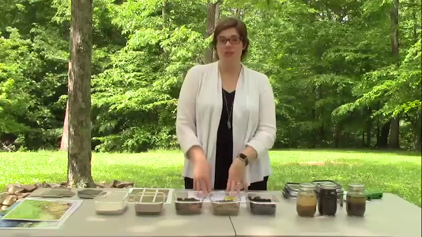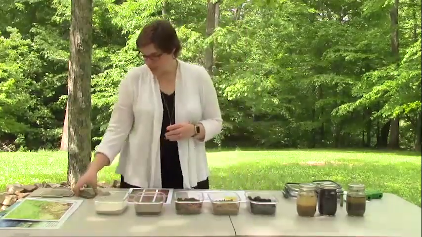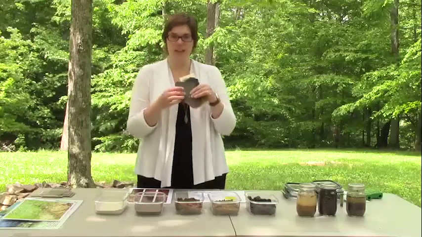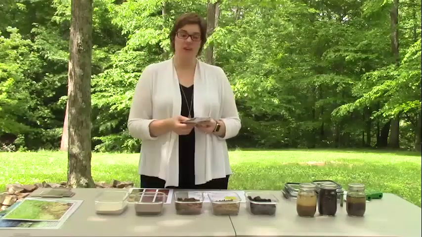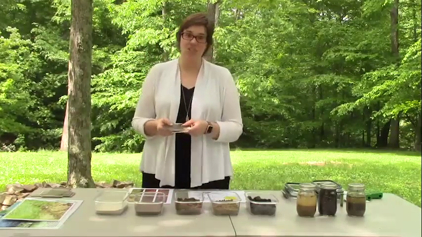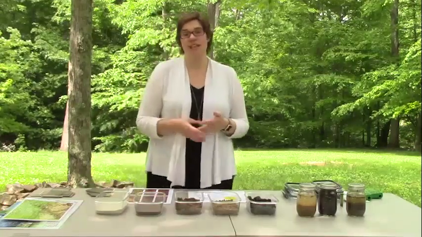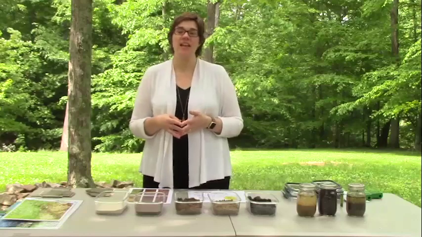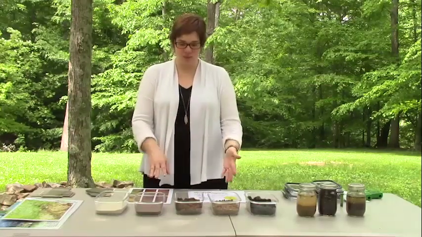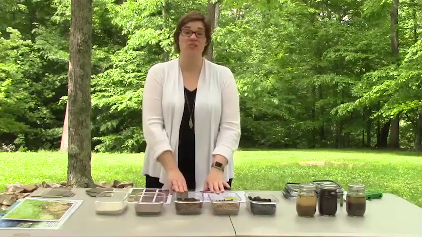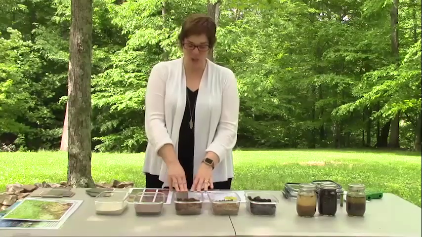Color also tells a lot about a soil. We've got some color chips from the paint store, and you can give them a few of those and have them take turns matching the color of the soil, which is important for soil scientists. They have a more scientific way of doing that, but it helps them determine what processes are going on in the soil and also what minerals may be in that soil.